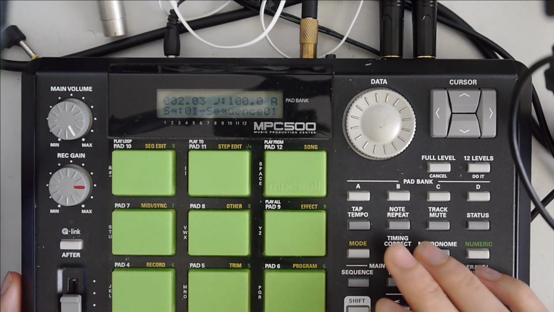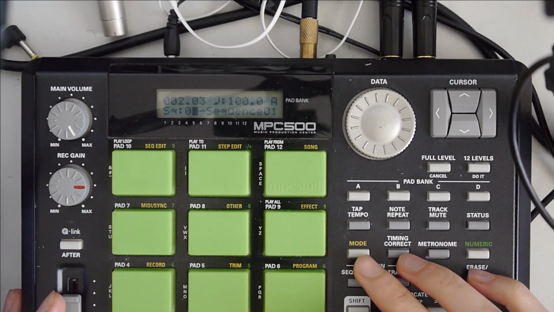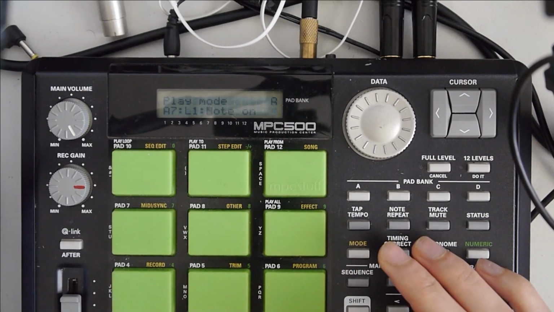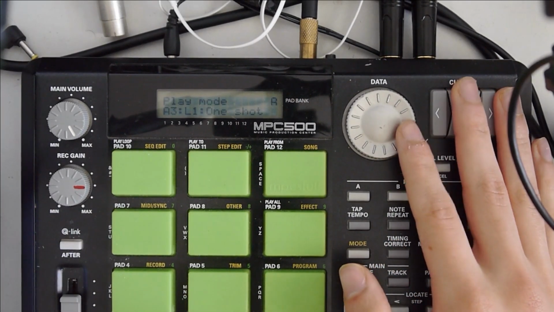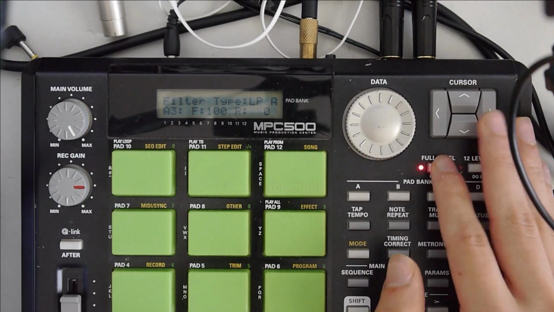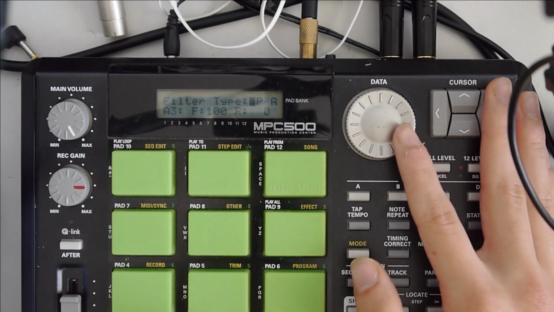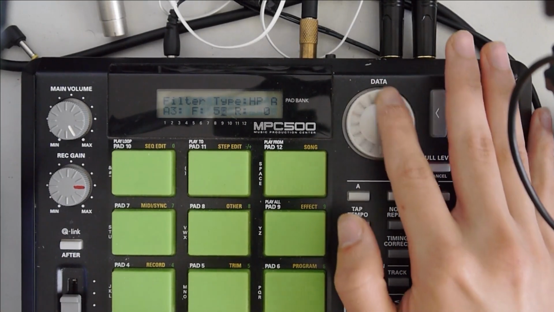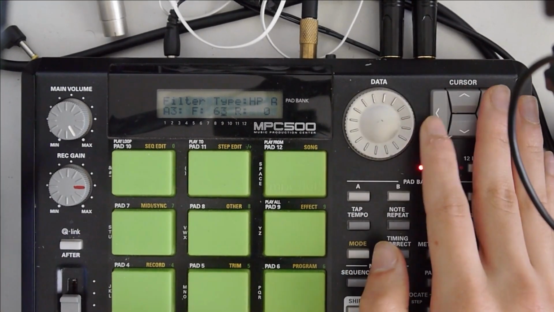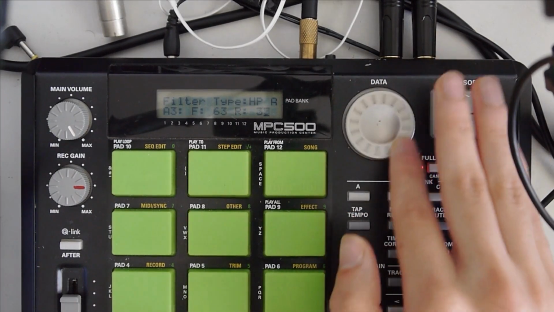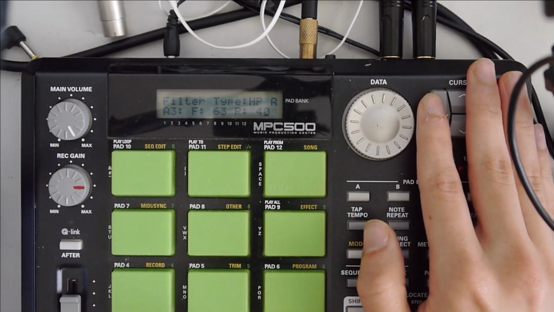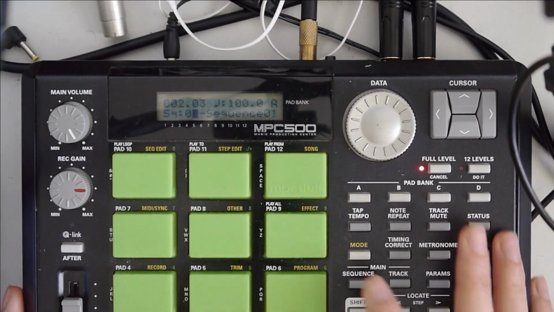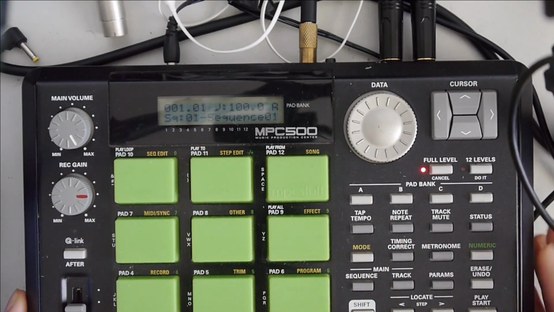But instead of using the EQ again, what I could just do is use the high pass filter. So I go to program, change this to high pass. Use the resonance. Now let's listen to it.